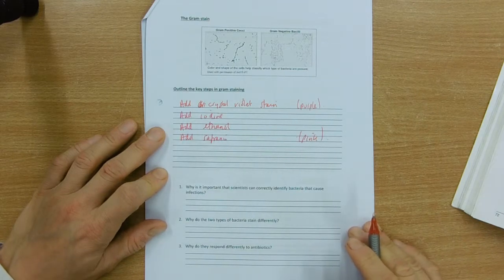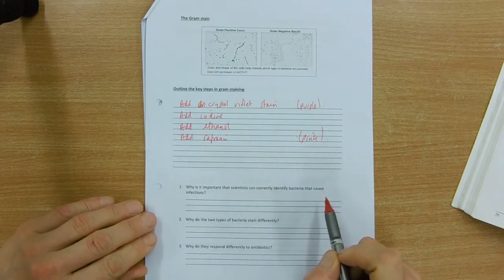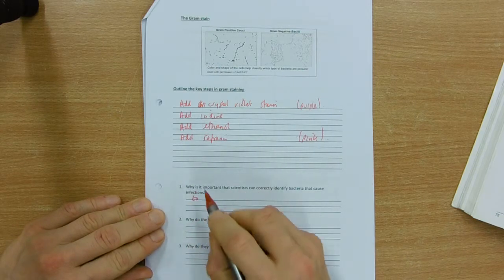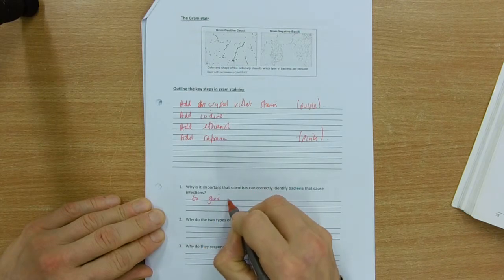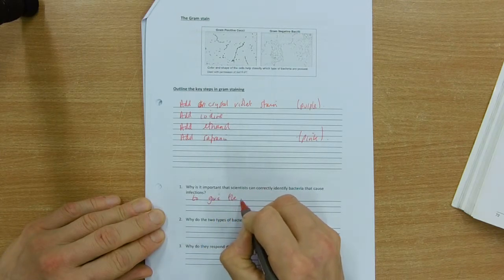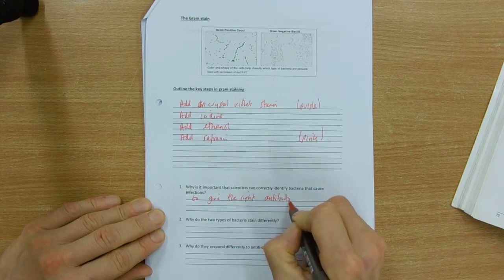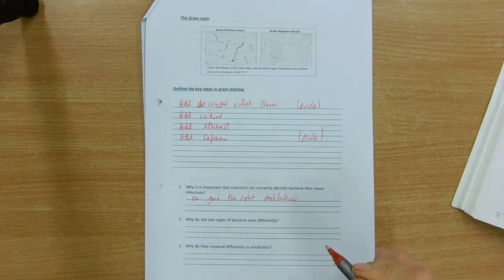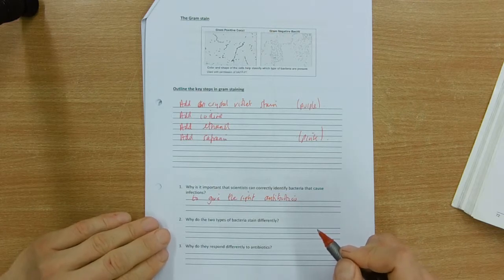And why is it important that scientists can correctly identify bacteria that cause infections? And this is to give the right antibiotics. You don't want to be giving them antibiotics that are not going to act against that type of bacteria.